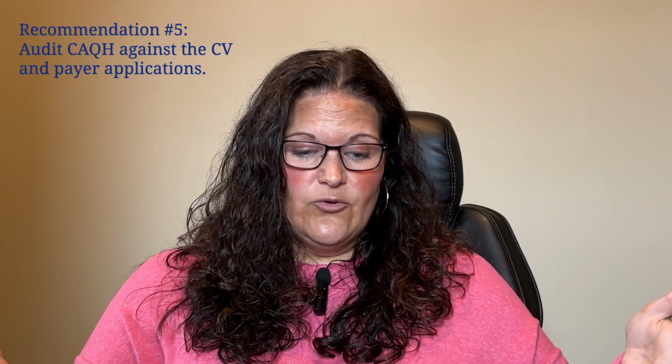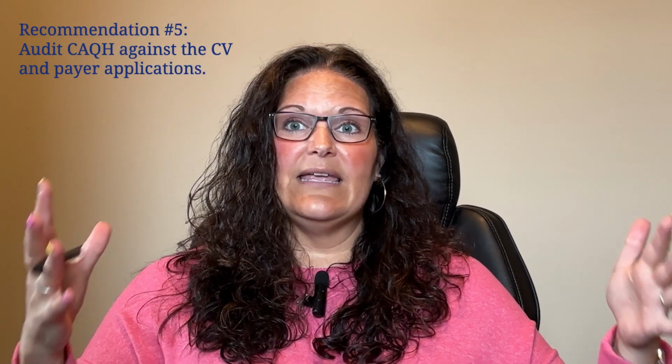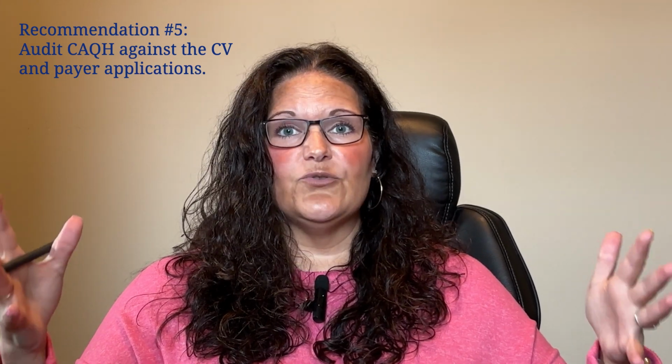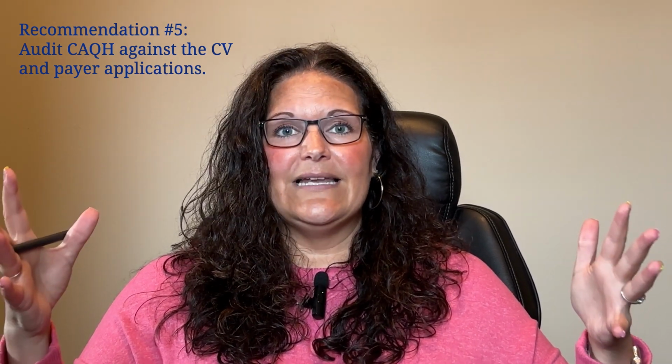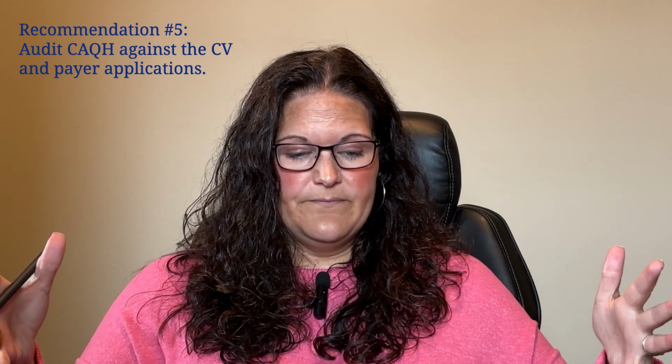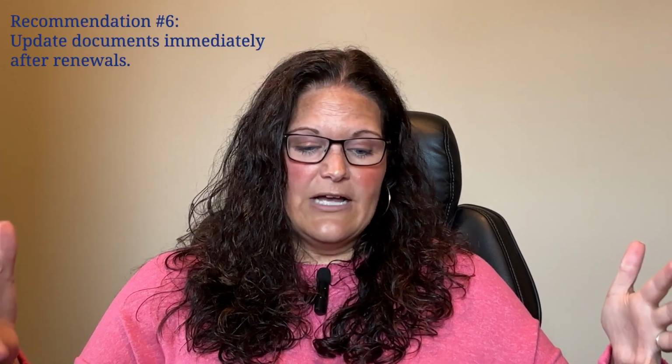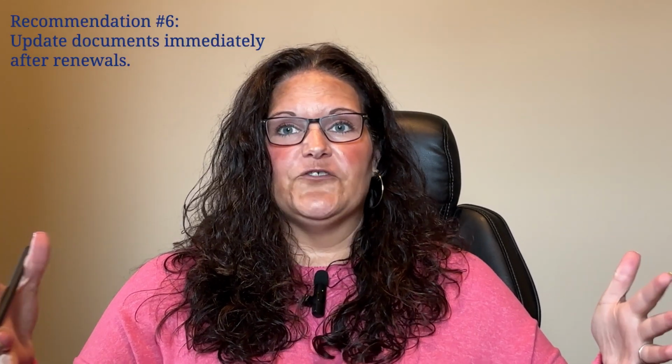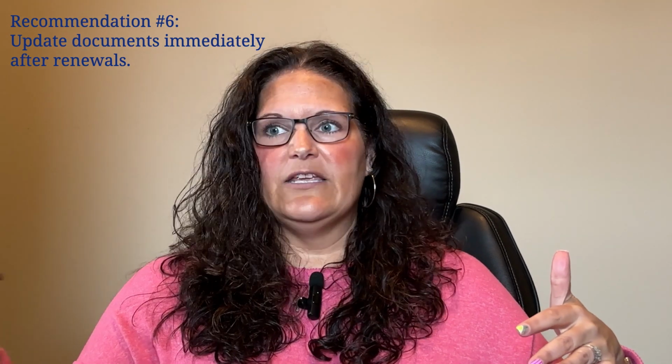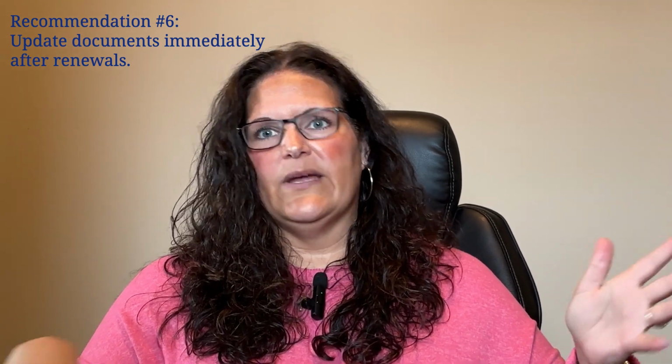Audit CAQH against the CV and payer applications. Again, everything needs to match to not cause any delays or confusion. And update documents immediately after you renew them. Don't wait for CAQH to tell you you need to do it. If you update a licensure, then go ahead and store it where you store it and go, oh, I need to also upload it to CAQH. It should just be part of that process, right?